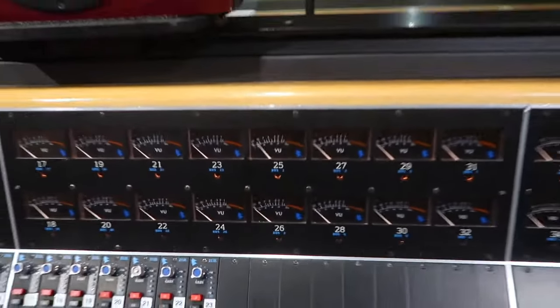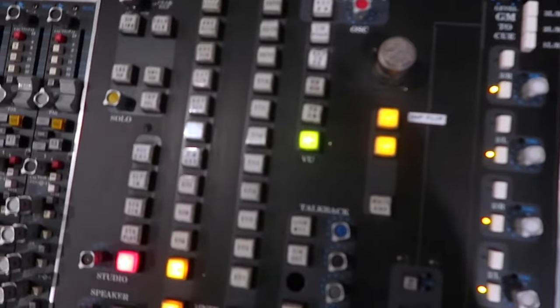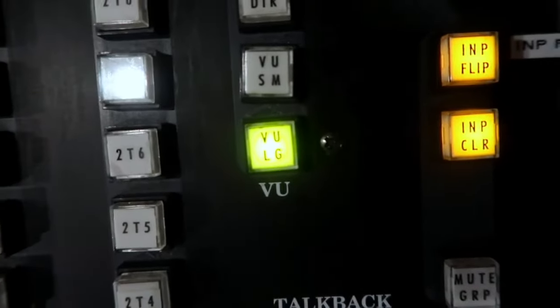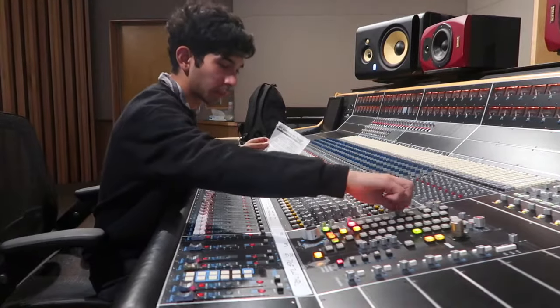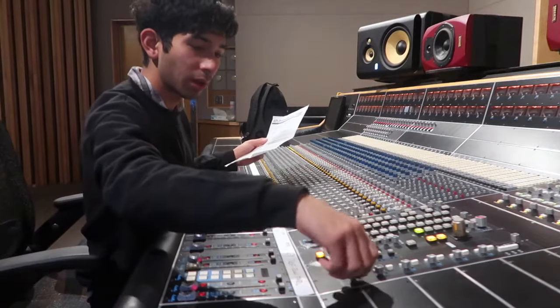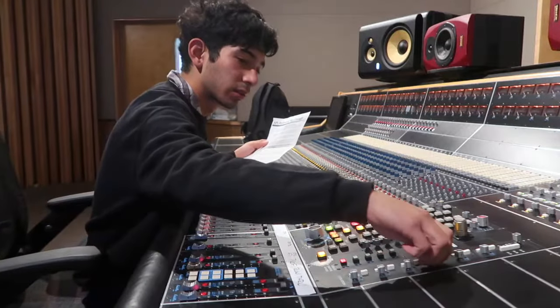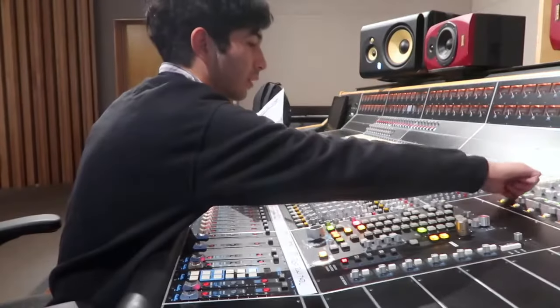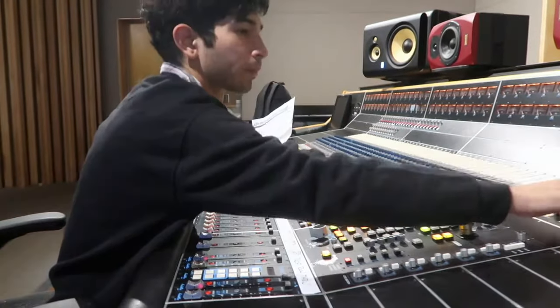And so we got metering coming through on these large faders right here. We got meter coming through because we have it set to meter VU large. I'm gonna turn up the solo knob. I'm gonna turn up all my auxes just to be safe. Turn up all these echo sends.